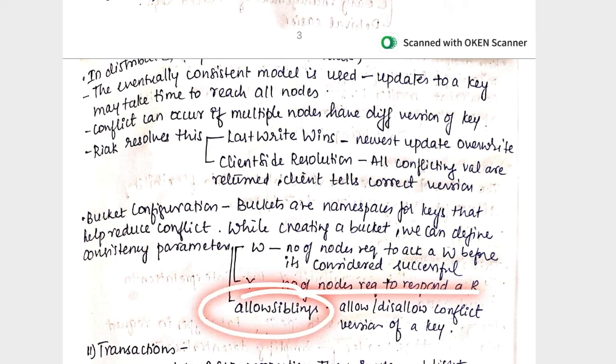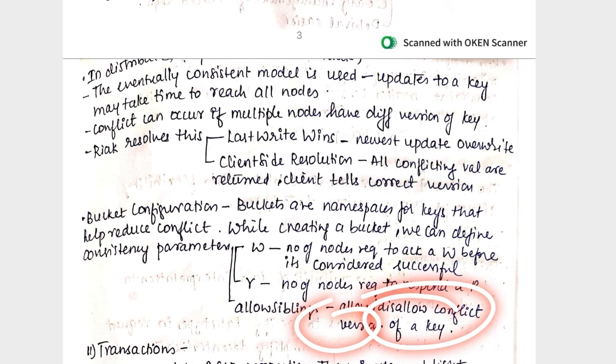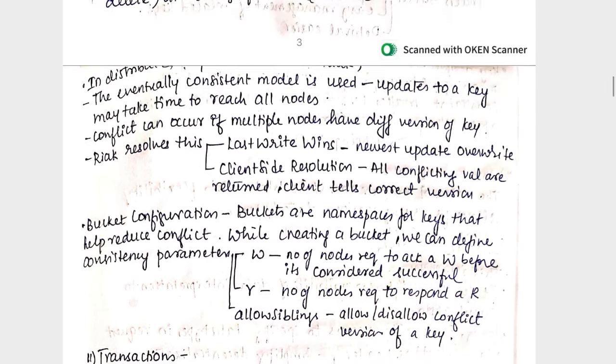Next, we have allow siblings. Allow siblings will allow or disallow conflict versions. Conflict versions means conflict siblings for a given key. So this was about the consistency.